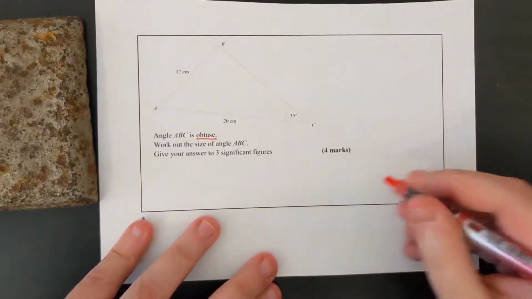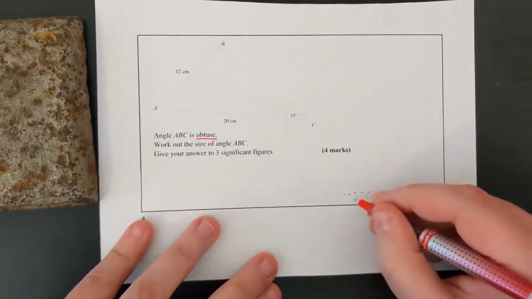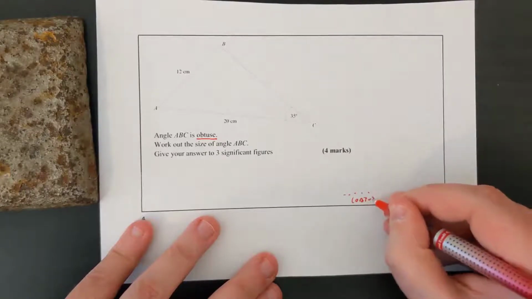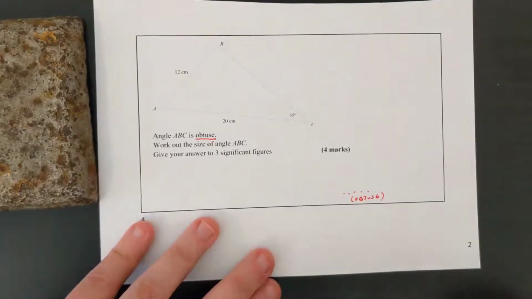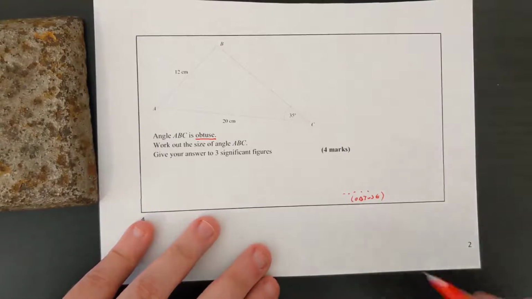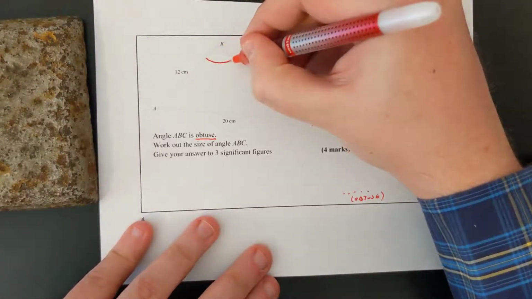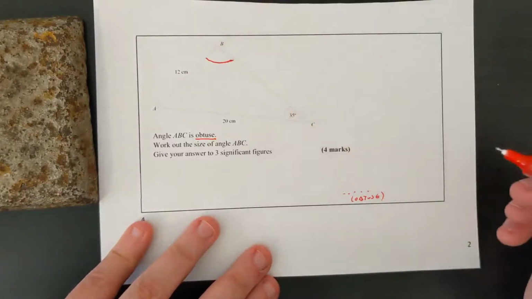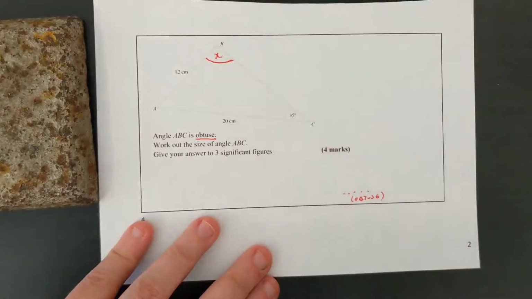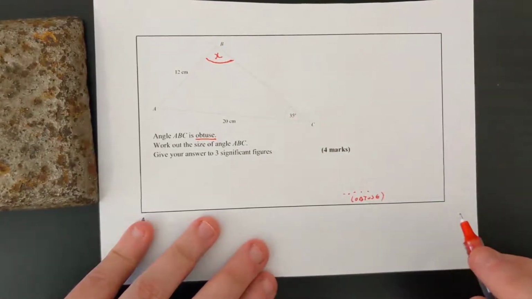So if this were a question with an answer box somewhere, I would just write below my answer box obtuse. That reminds me so I don't get all excited when I get an answer. Work out the size of angle ABC. I'm going to label that on there because they haven't done it for me, and let's call that x. Give your answer to 3 significant figures.